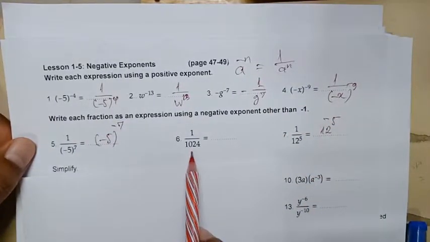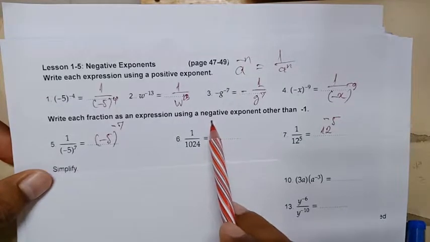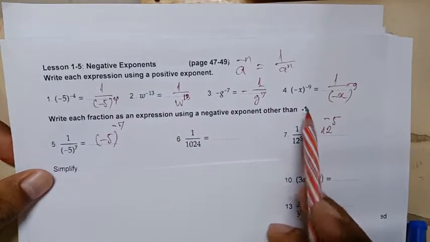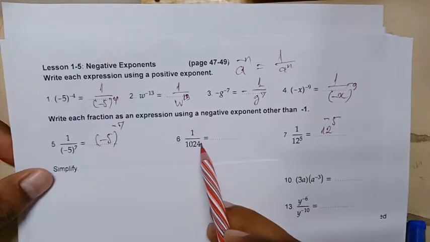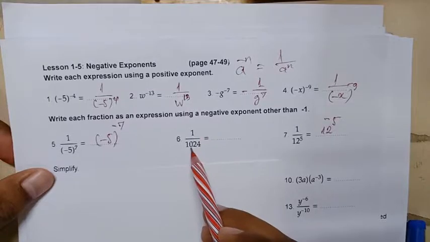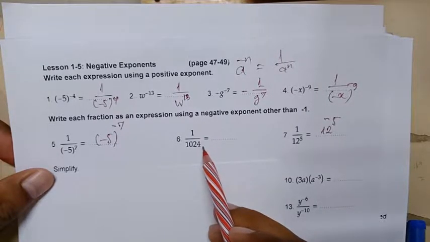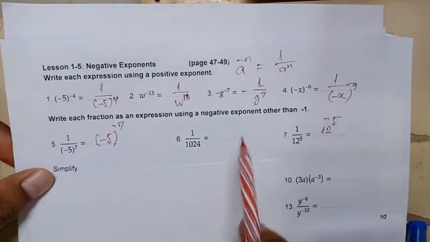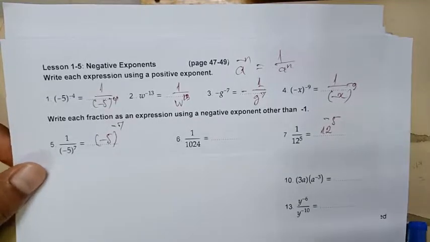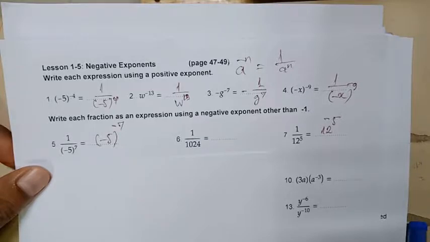Now number 10 right here, since they said use a negative exponent other than negative 1. If they allow you to use negative 1, it's very easy, just put negative 1 over this number. But since it's not negative 1, you have to know 1024, what number can we make 1024? I mean, the exponential form of what number is it? I think this is some form of 4 to some exponent. Let me check first.